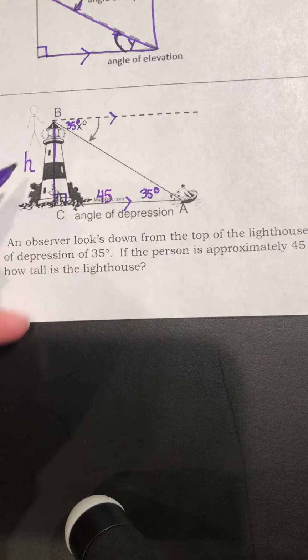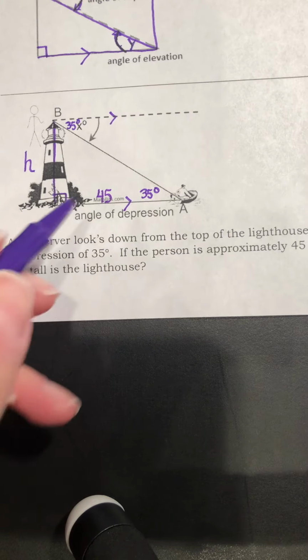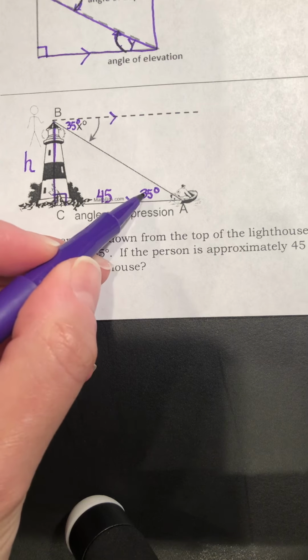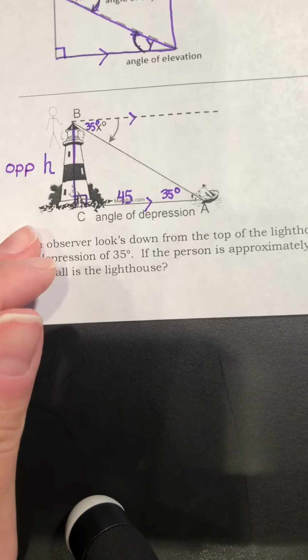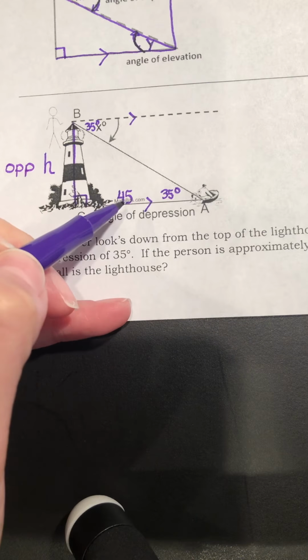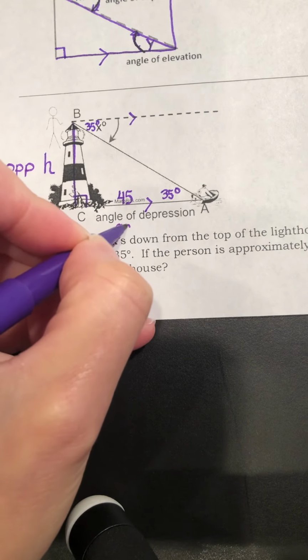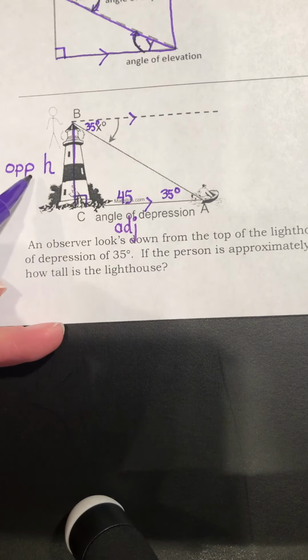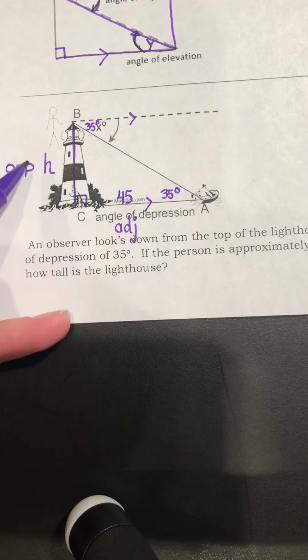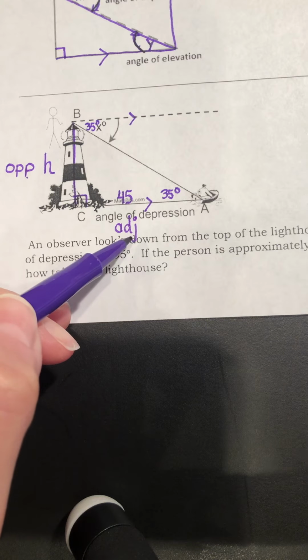So again, solving for H, I could use my regular trig formulas. I would know that in comparison to the 35, H is the opposite side. Okay, I'm going to make that opposite. I would know that 45 is my adjacent side. And I would use the tangent formula since I am looking for the opposite side and I know the adjacent side.